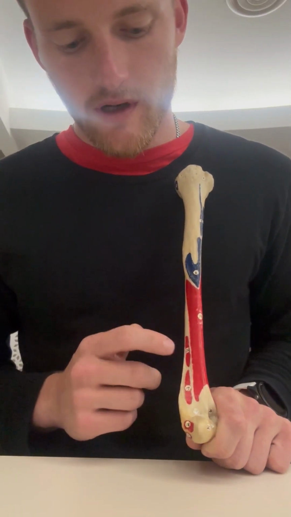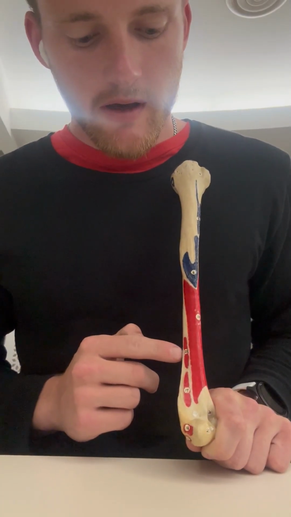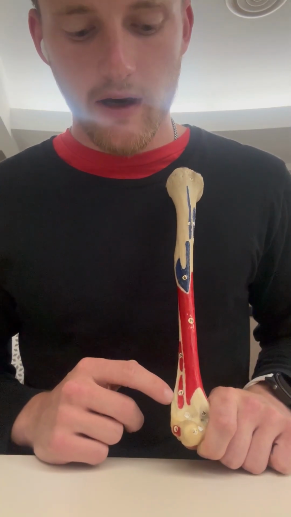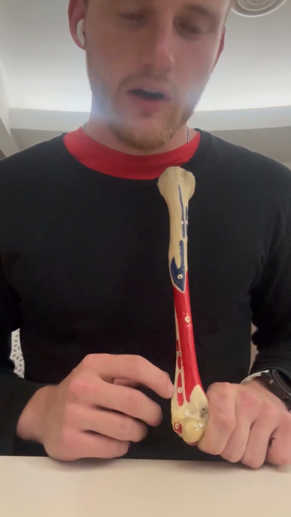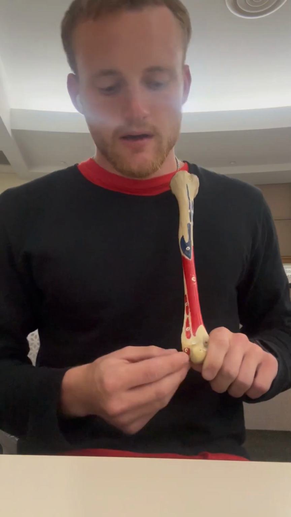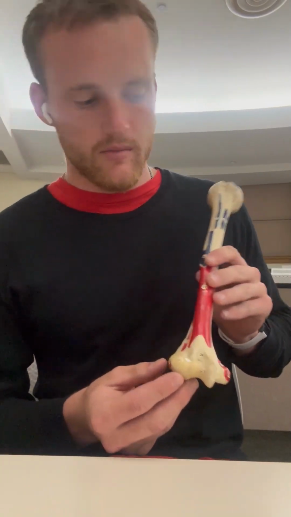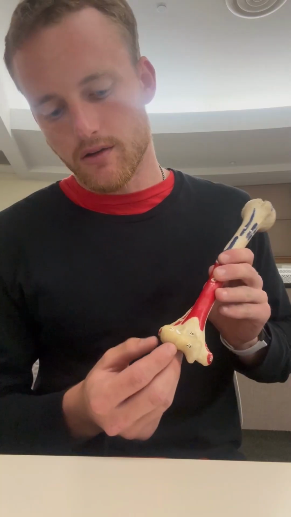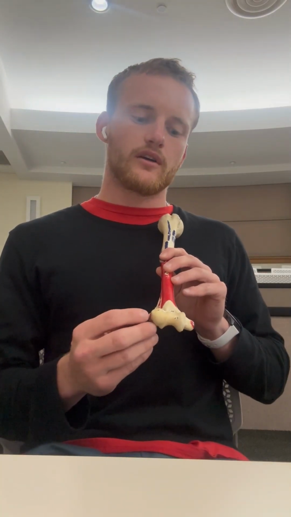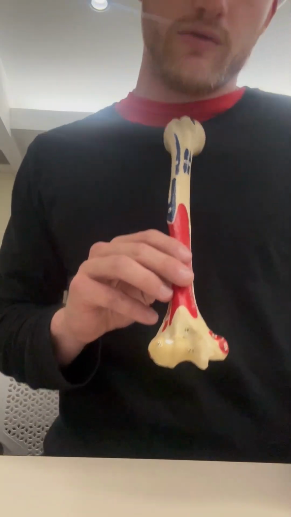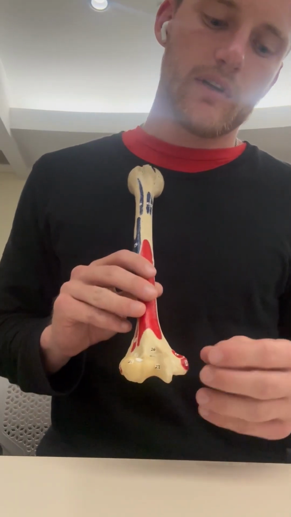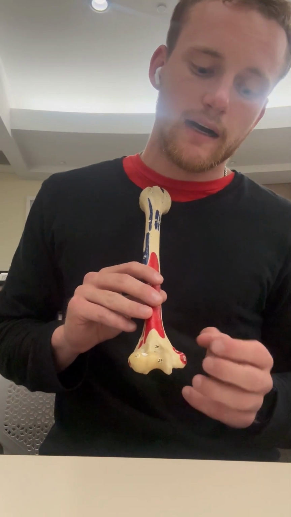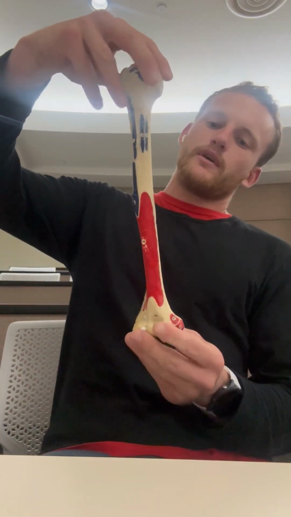Here, we have two origins. This top origin is for the brachioradialis. Inferior to that, we have our origin for the extensor carpi radialis longus. And then down here on the lateral epicondyle, that's our common extensor point, and that's also the point where we have our anconeus originate. And then moving to the medial epicondyle, that's our common flexor attachment, and that's also the point where our pronator teres originates.